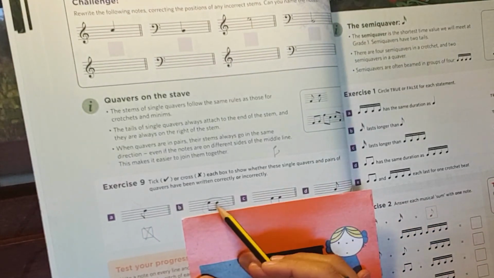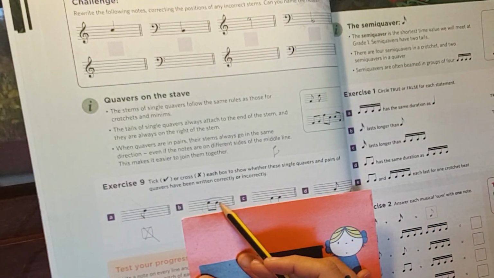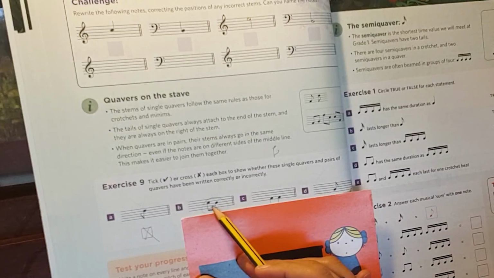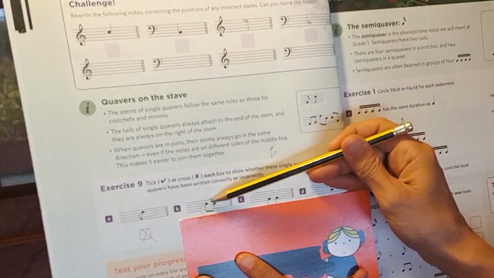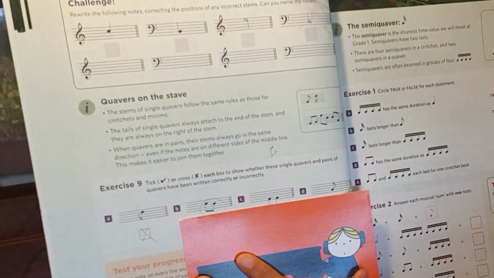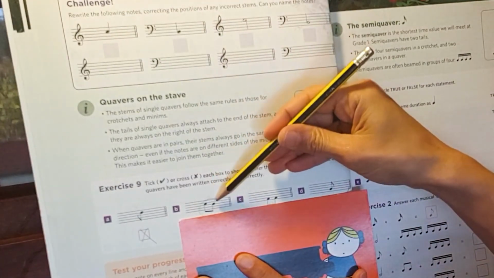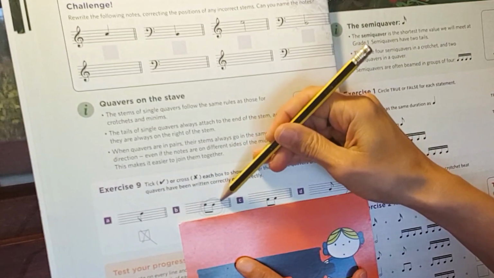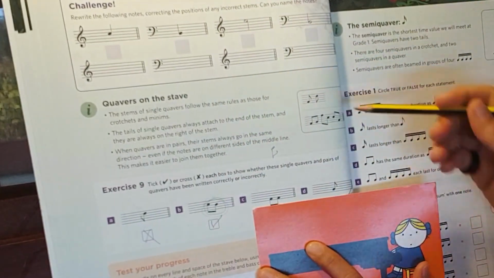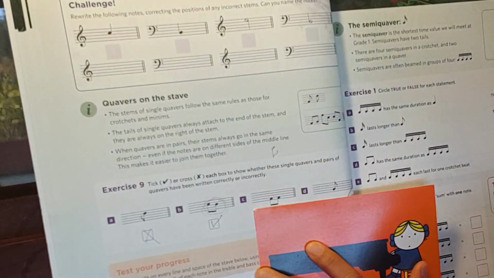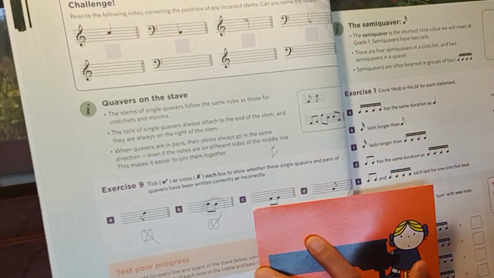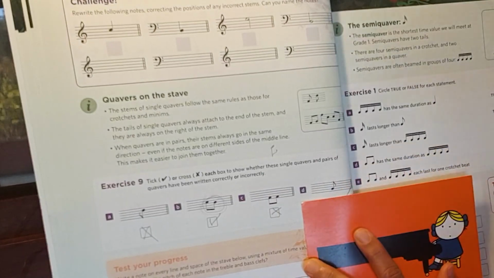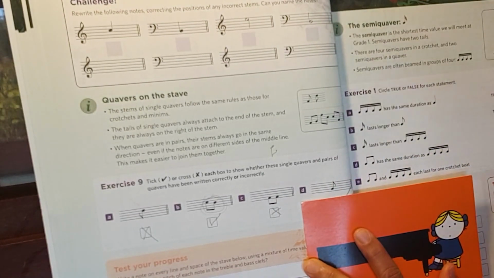This. So the second note is on the third line, so it can go up or down the stem. And the first note is above the third line, so should go down. So this must be down, and this can be up or down. Then it makes sense if we put both down, yeah? So right. What is wrong about this one? Notes are below the third line, so both stems should be up. And this one. So right.